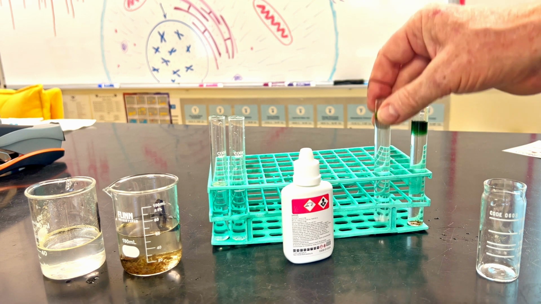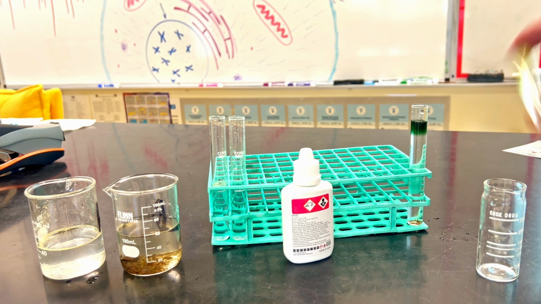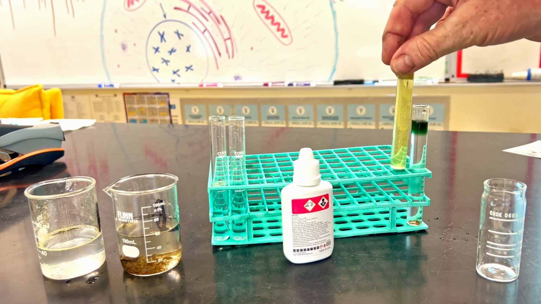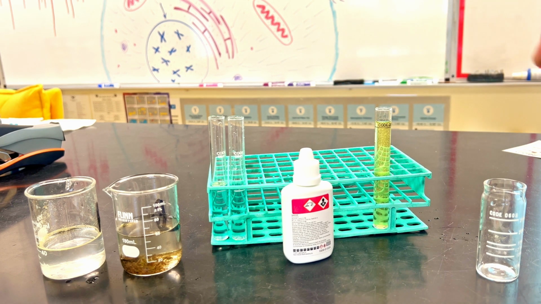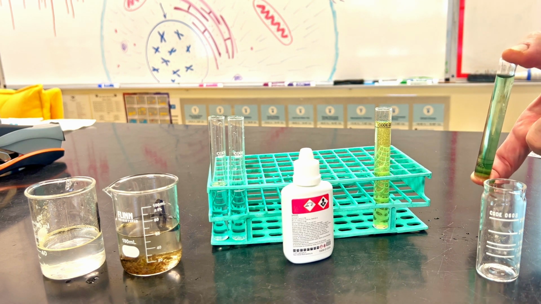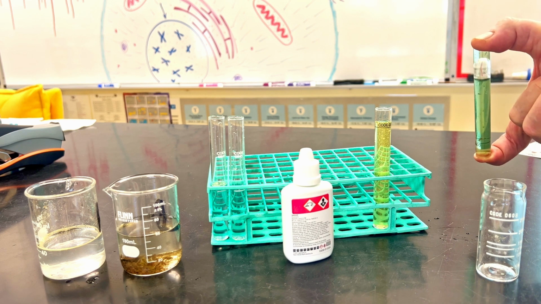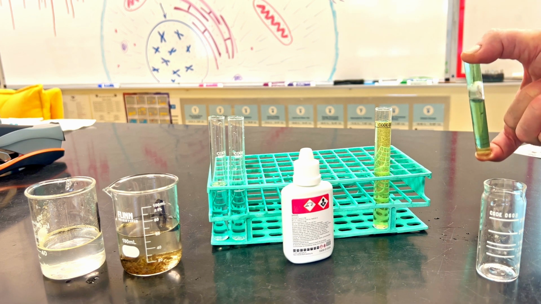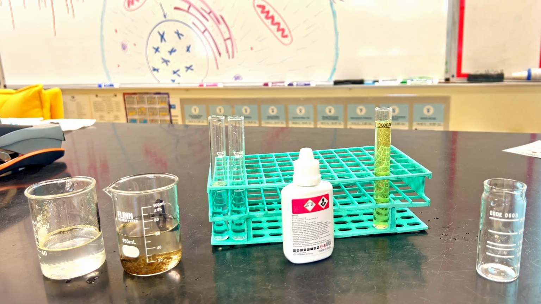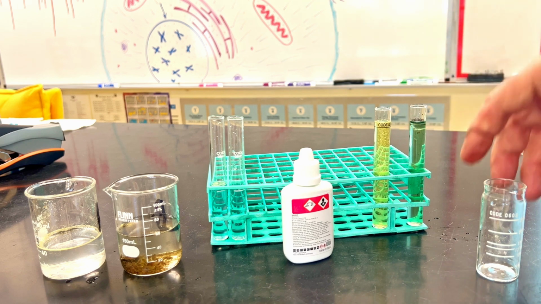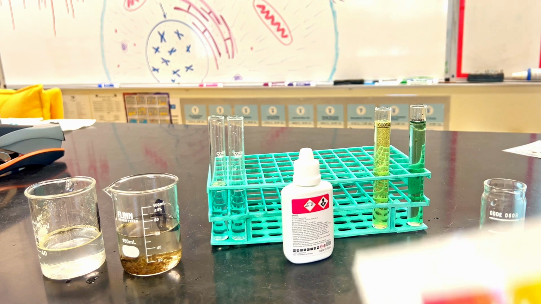Now the nitrites take a while, where pH is all but instantaneous. We just need to make sure it's getting mixed up well. And there we are. So let's go ahead and look.